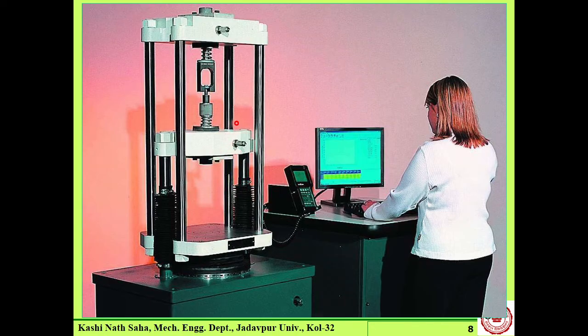This way. And now what next? Next part is some load that will come on the movable grip. In this particular machine, what is the mechanism by which this grip will move? This grip will move by this screw, you understand. This is our conventional universal testing machine also. They have this type of drive, which is one type of mechanism.